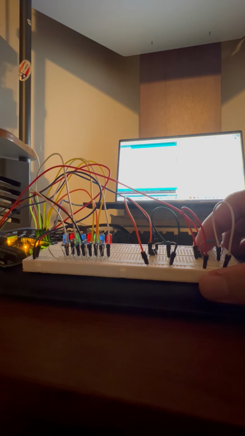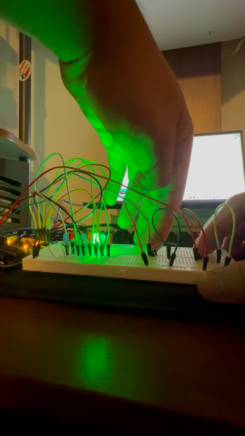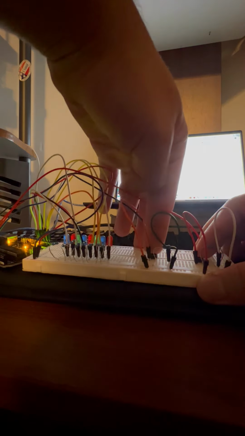Let's say I want to reset while I am holding it. So let's say I'm incrementing, and I want to reset while I'm still holding the button. So I'll hold A0, and I'll reset when I get to 7. So it's 5, 6, and 7. And I'll reset back to 0.